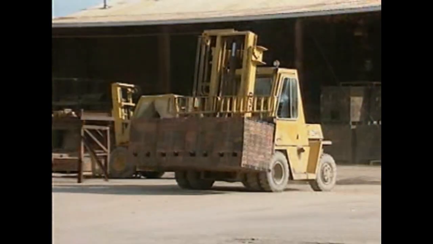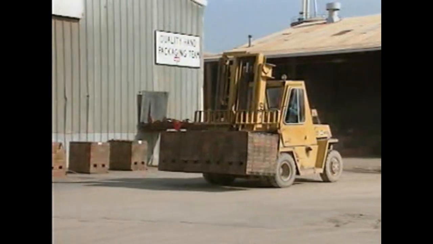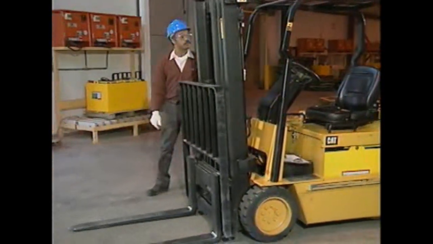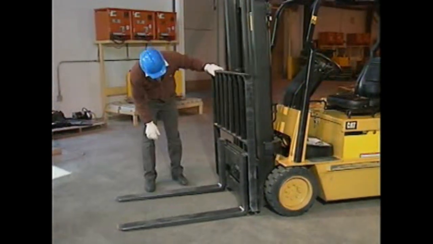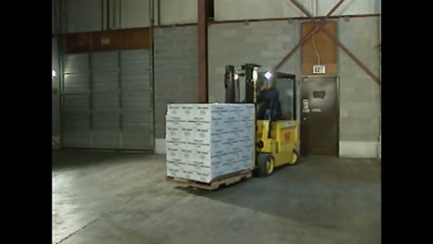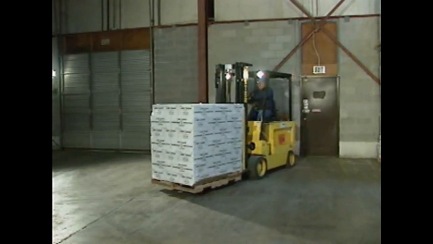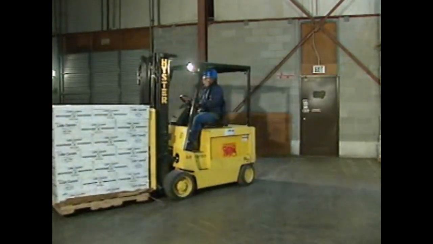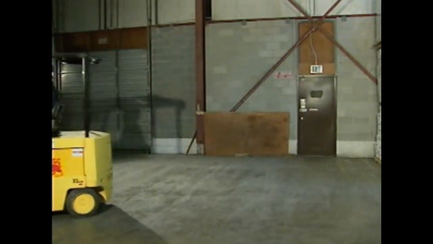Forklifts are used for a wide variety of material handling tasks at many work sites. To prevent accidents and injuries on the job, forklifts must be properly maintained and operated. If you're responsible for maintaining and operating a forklift, you need the appropriate skills, knowledge, and training to do your job safely.